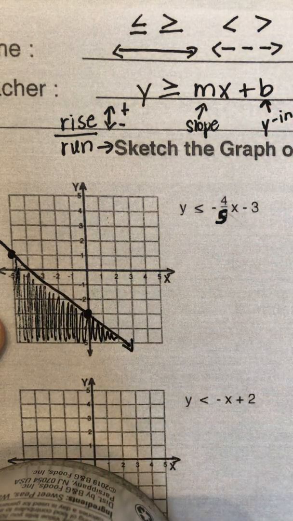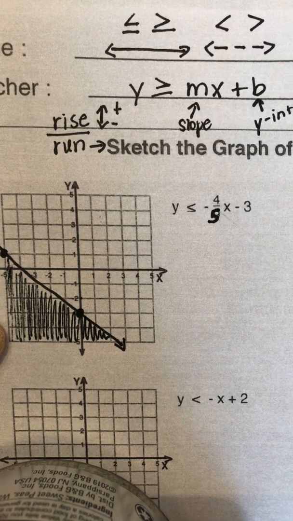If you need help with this, just let me know. You can send me a remind, and I'll be happy to help you understand how to do this because it has been a little while since we've done this, and that shading can be difficult.